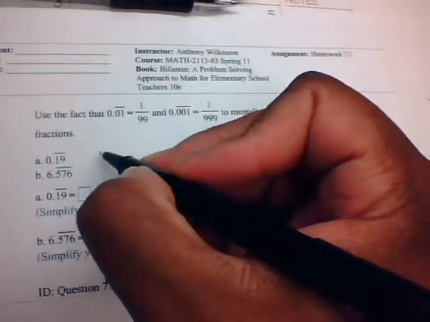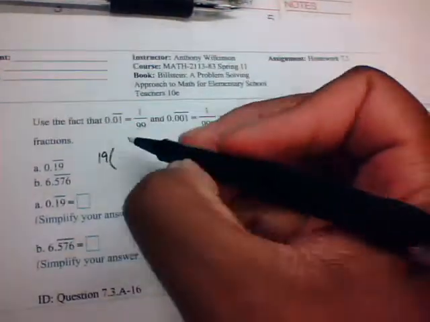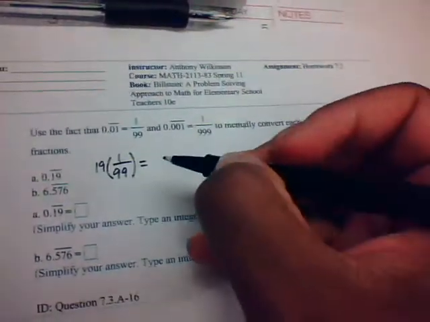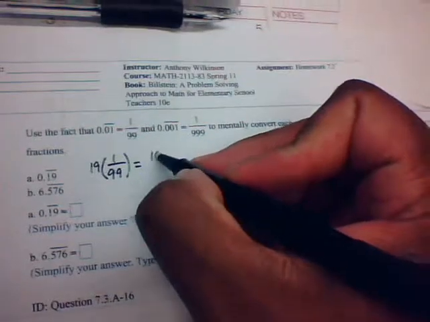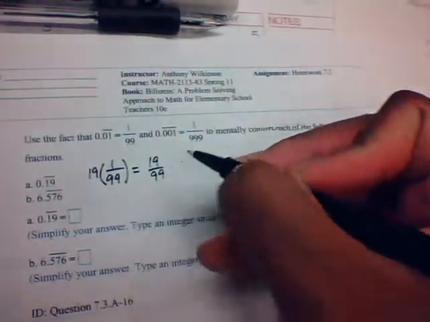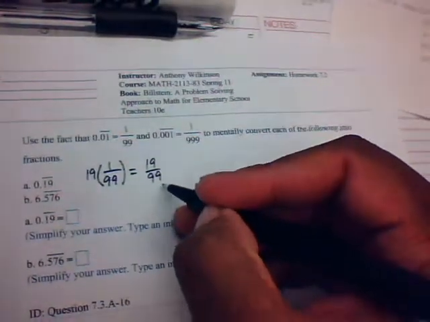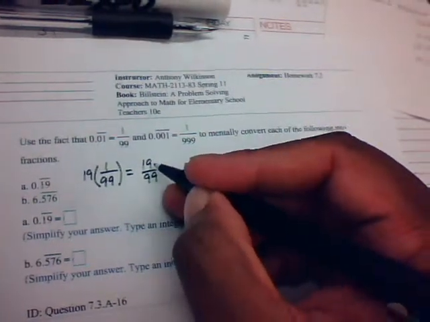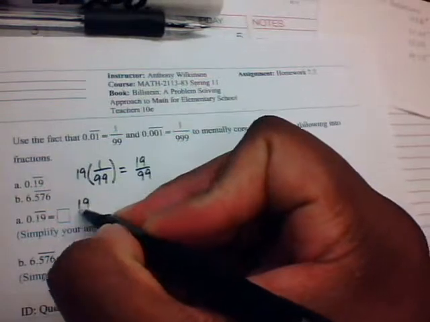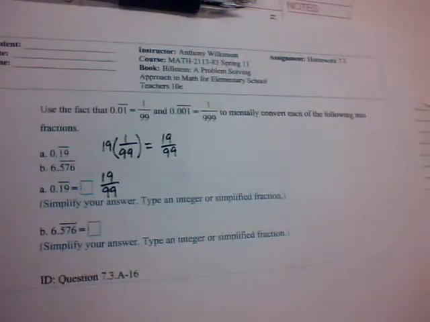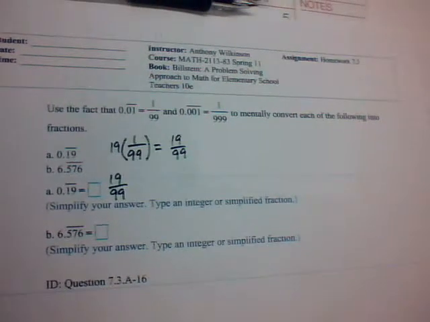So here, this will be 19 times 1 over 99, which would be 19 over 99. And I don't think that this can be reduced because I know 19 is a prime number. So in this case here, 19 over 99 would be the fraction for 0.19 repeating.